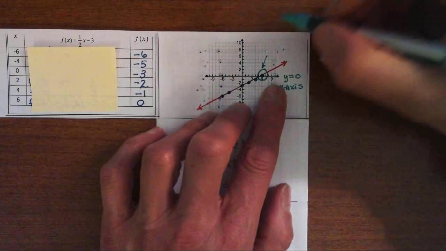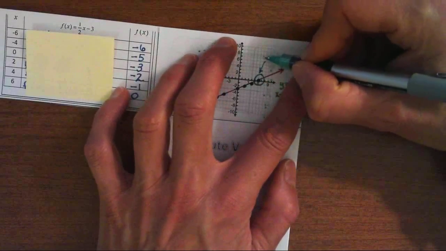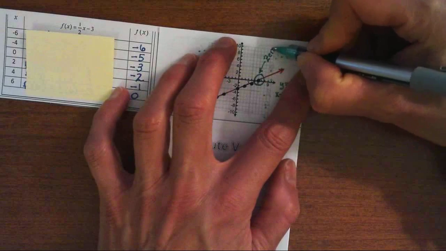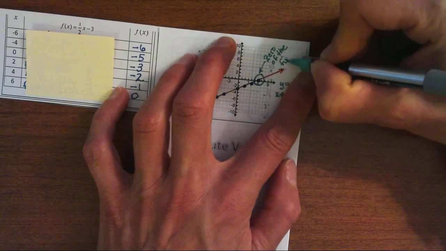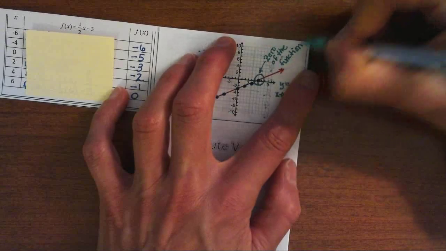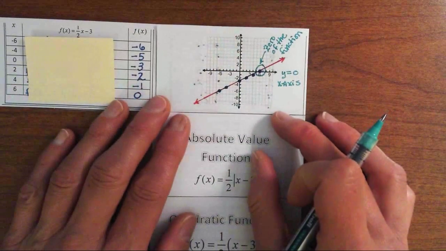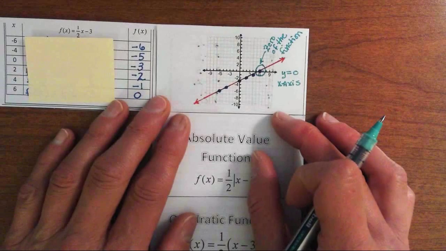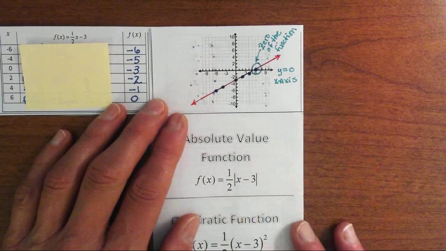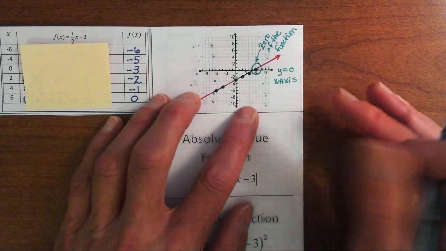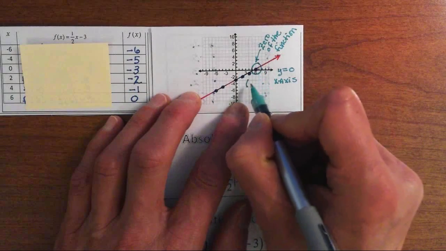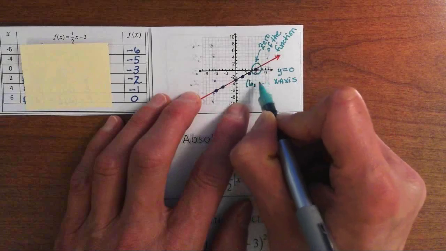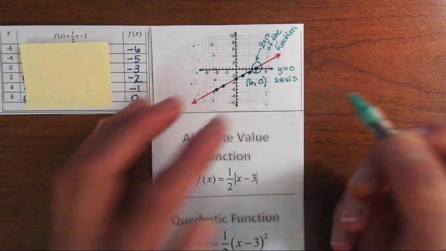I'm going to put an arrow, and I'm going to write 0 of the function. So that's the 0 of the function. And the 0 of the function, we're going to see that in all these different functions is something very important, especially when we get to quadratics. So that's the point on this particular graph where x is 6 and y is 0.